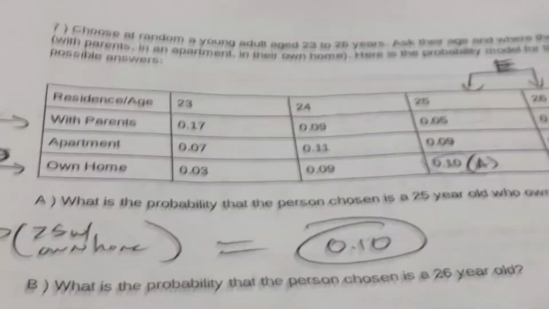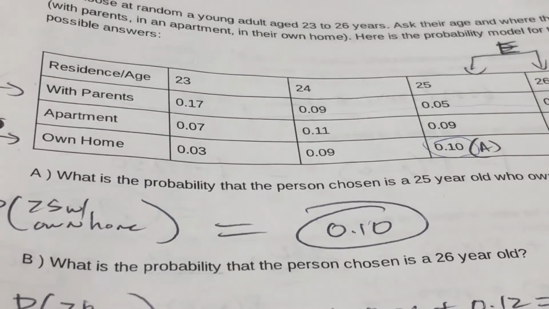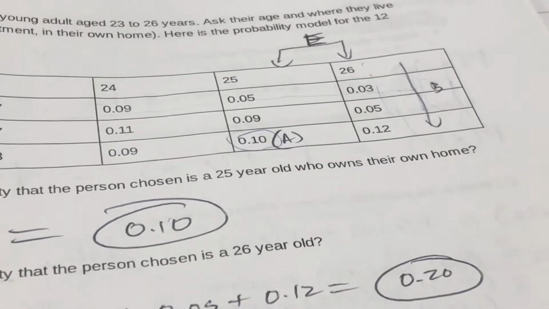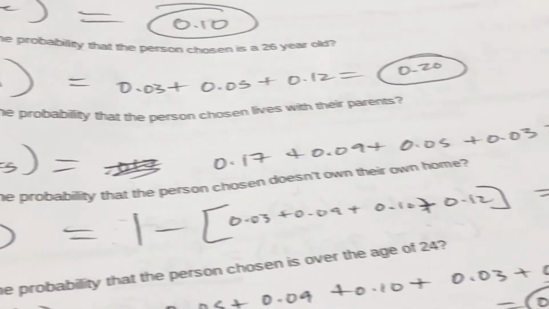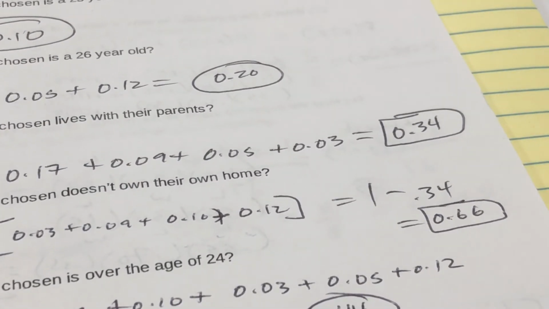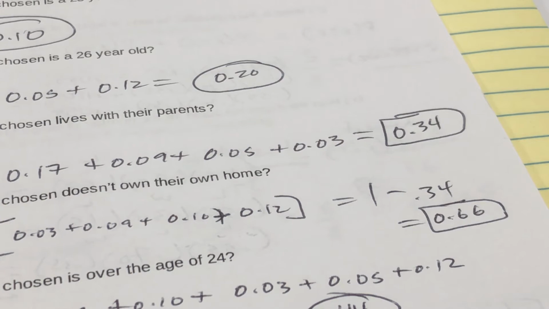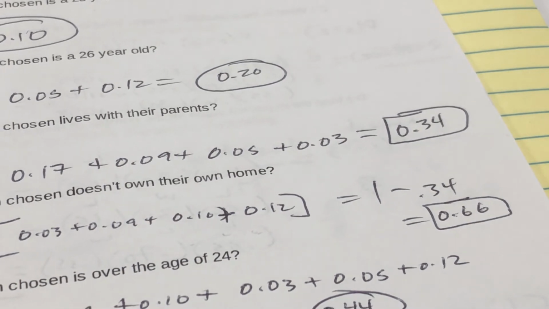Then D, what's the probability that they don't own their own home? So I need to figure out who owns their own home. That row there. That's the quickest, and subtract it from 1. 34% of people own their own home in this group, so 1 minus that.